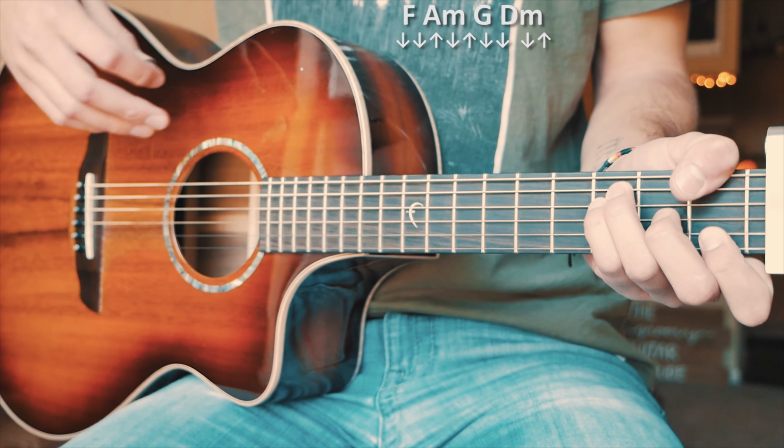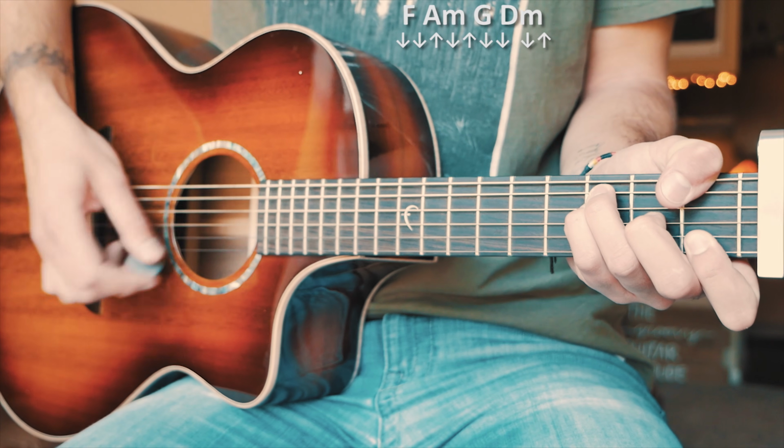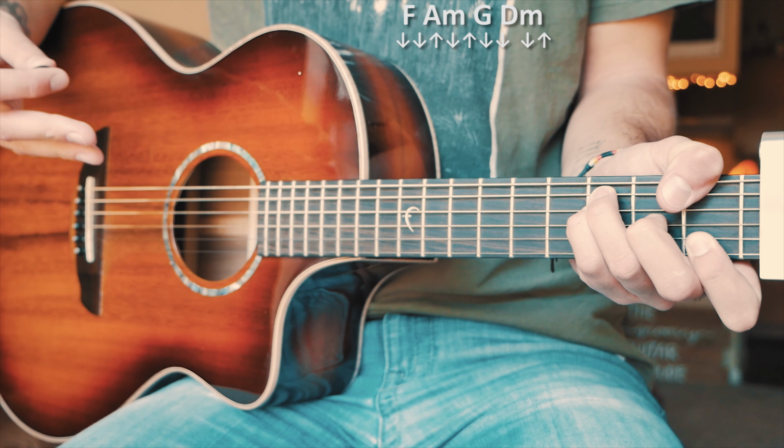So this strum pattern will go about like this with our F chord as an example here. We'll go down, down, up, down, up, down, down, down, up, for each chord and then switch.